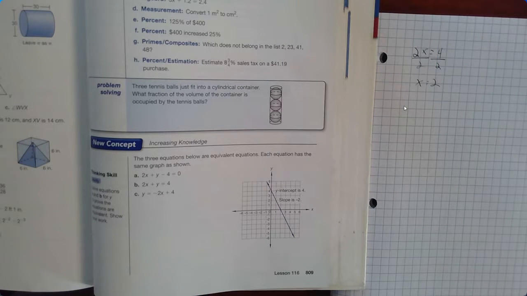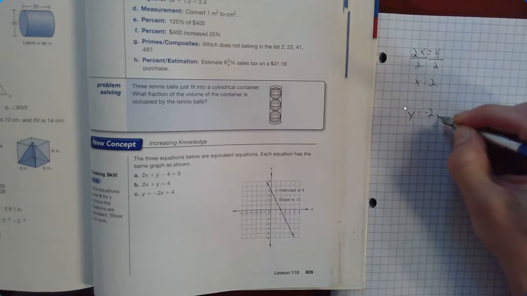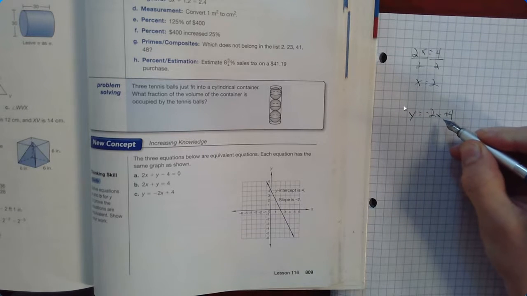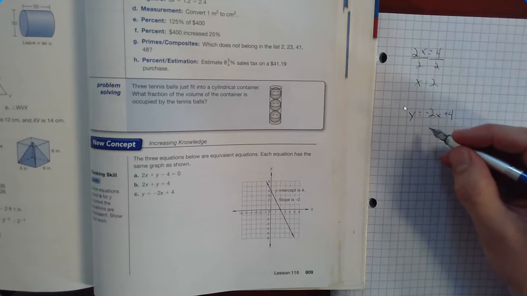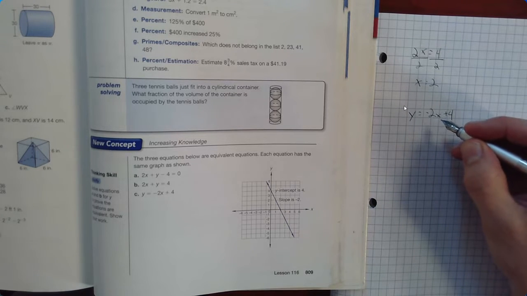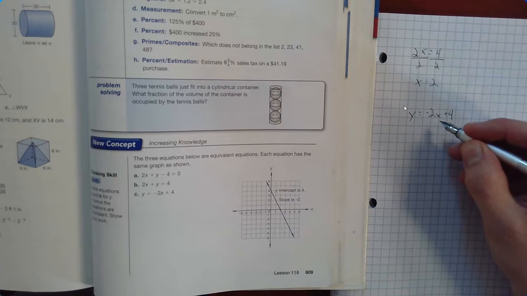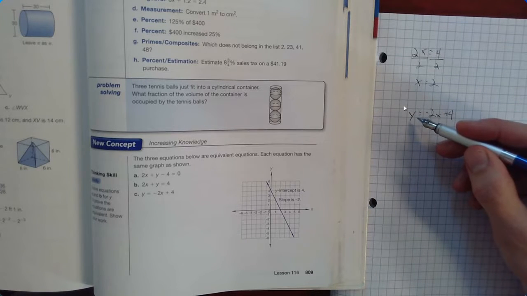The problem is if I have y equals negative 2x plus 4, I have two variables. I can't find a definite solution for both of these variables, because with this equation, if x equals 2, then y equals 0.